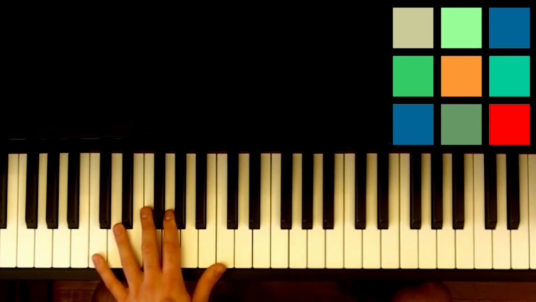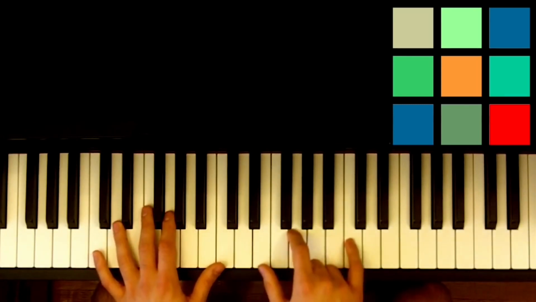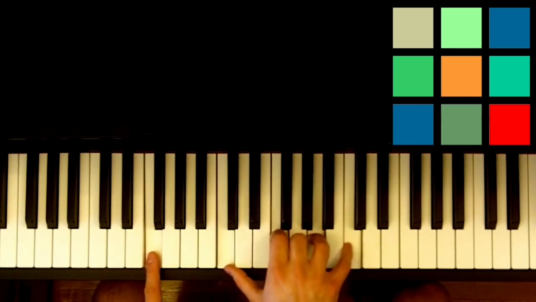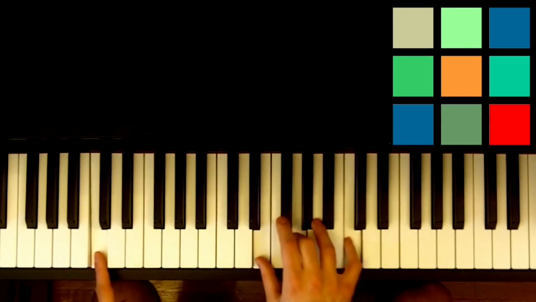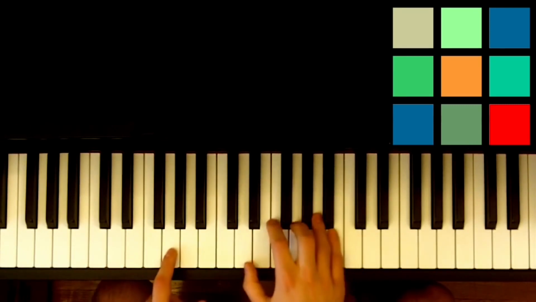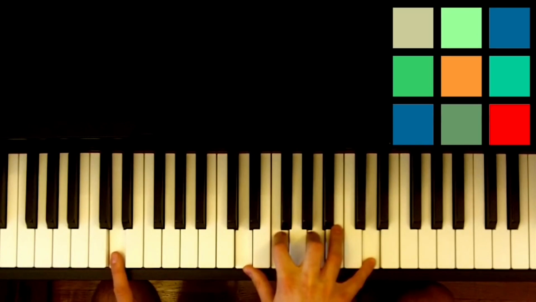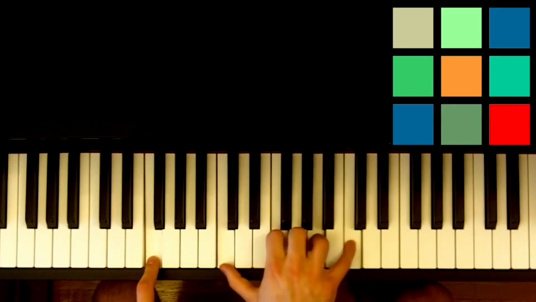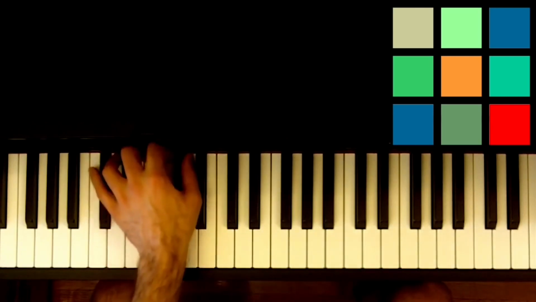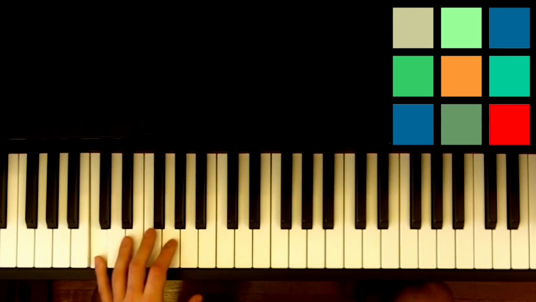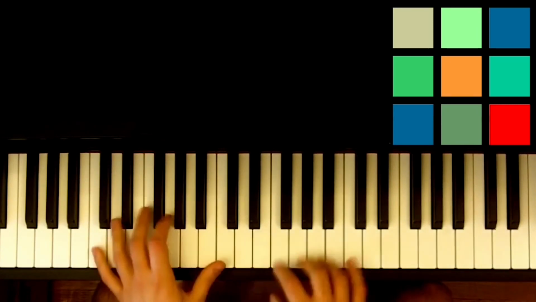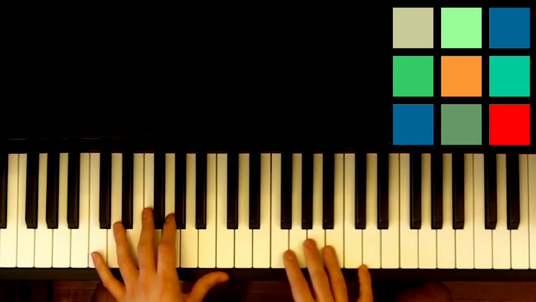So watch my left hand as it moves, and just think about the numbers. 1, 5, 4. 1, 5, 4. 1, 5, 2 minor. 4, 5. So if we just remember that number sequence, 1, 5, 4, 1, 5, 4, 1, 5, 2, 4, 5, 1, then we can play that song, that little piece of music, in any key we want.